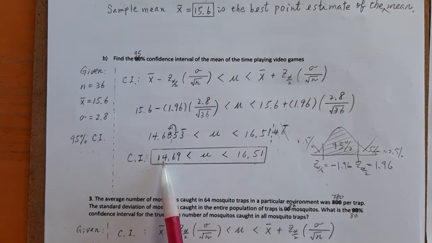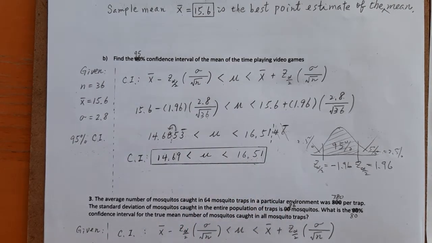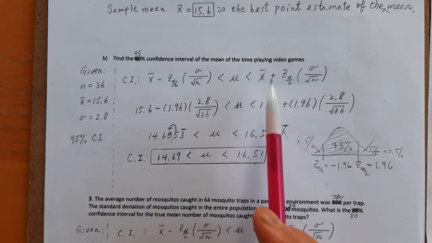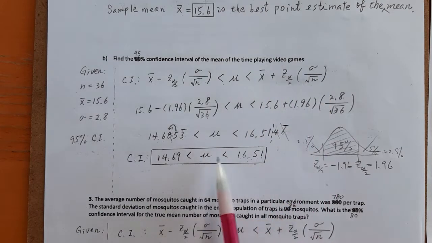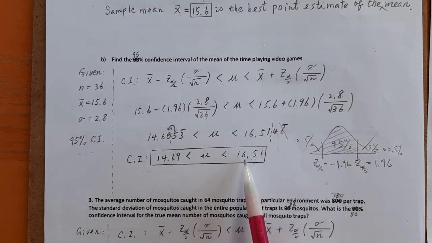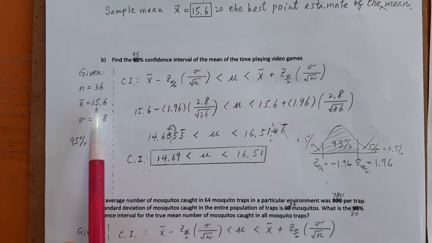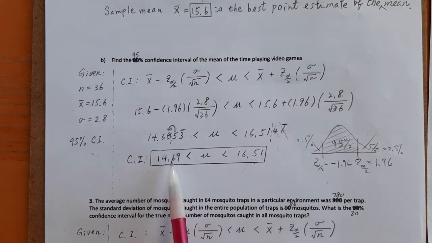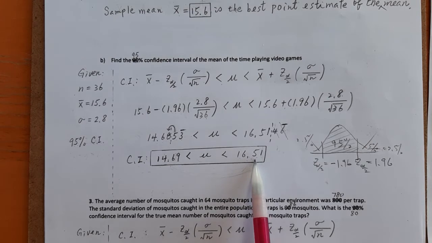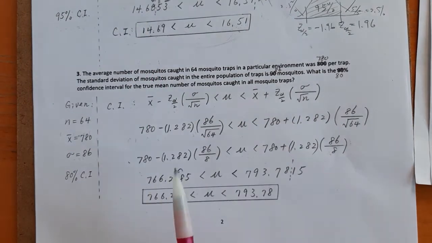It is from 14.69 hours to 16.51 hours. We are 95% confident that the true population mean, mu, will fall between 14.69 hours and 16.51 hours. We use this sample mean to estimate the true population mean, with a 95% confidence interval between 14.69 hours and 16.51 hours.